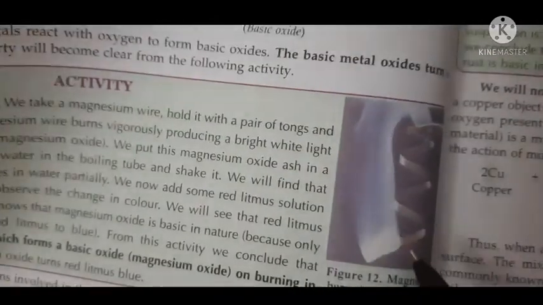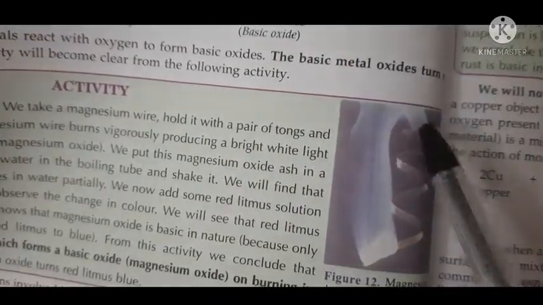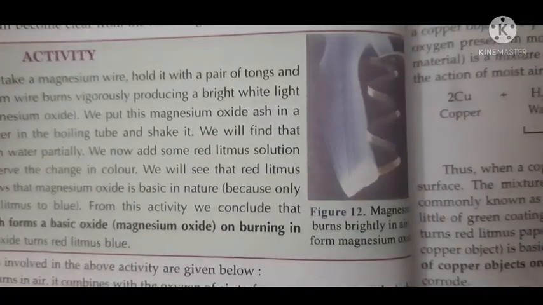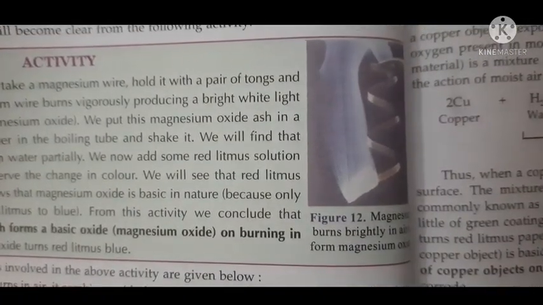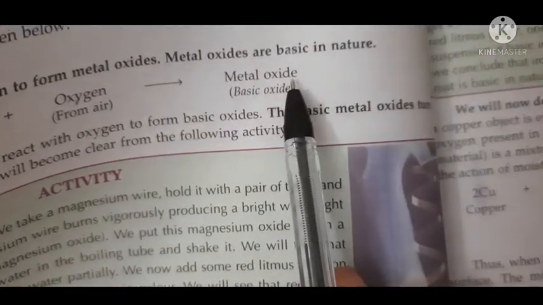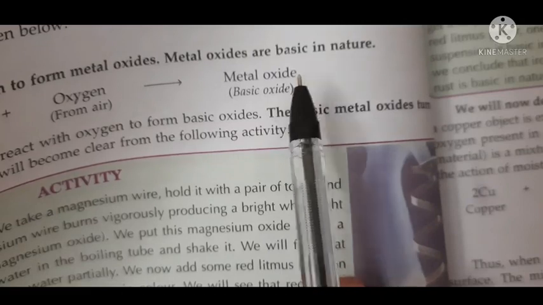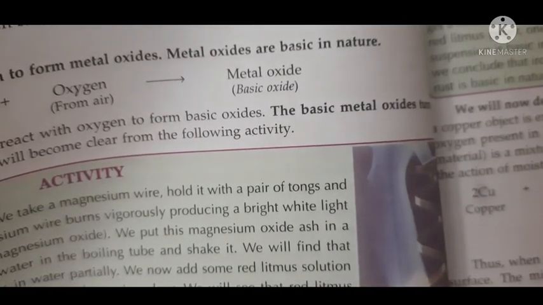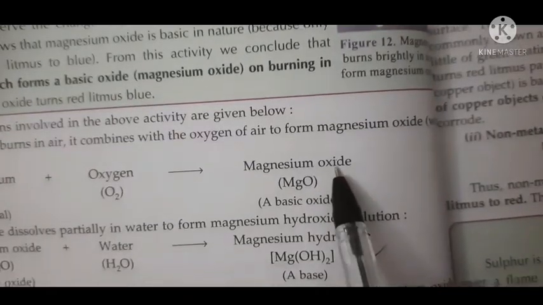Now you can see this is a magnesium wire which burns with a dazzling light, and a whitish or grey substance is formed, ash, which is actually magnesium oxide. Now when you dissolve this ash in water, it will form a hydroxide.